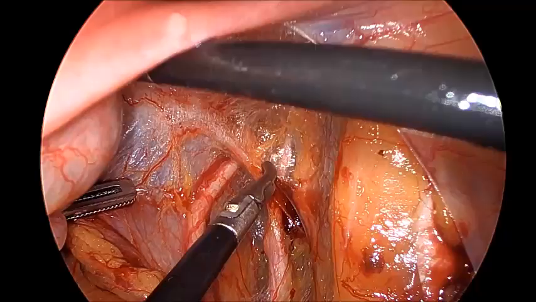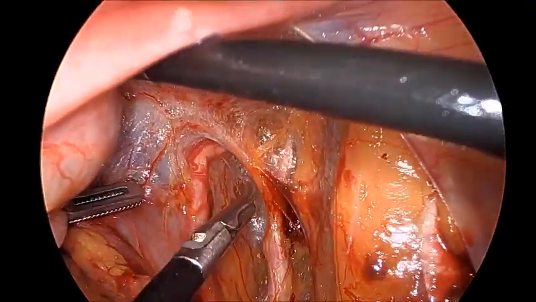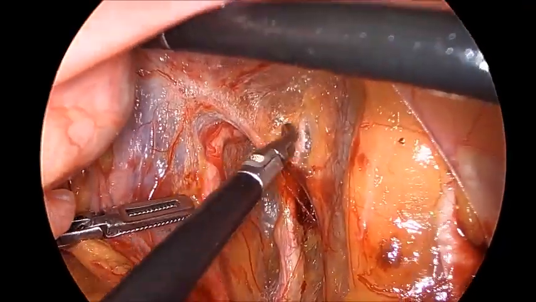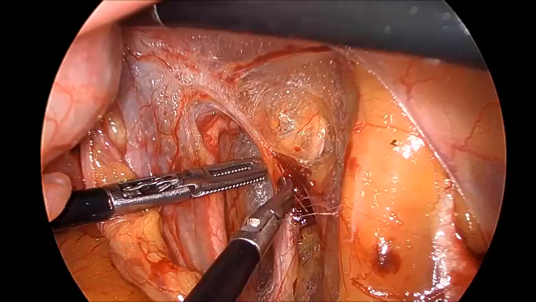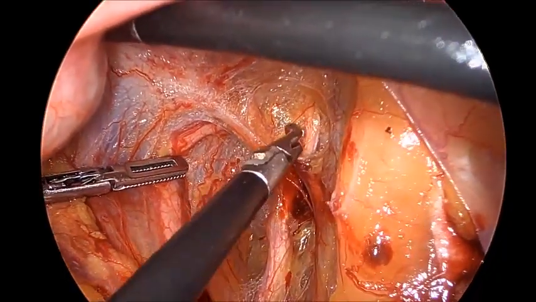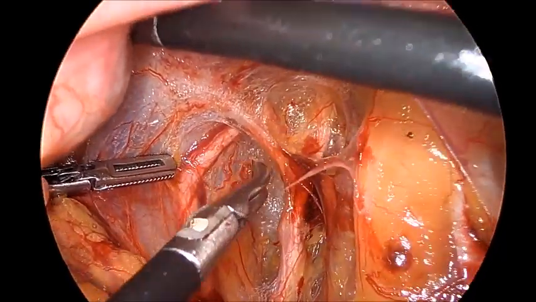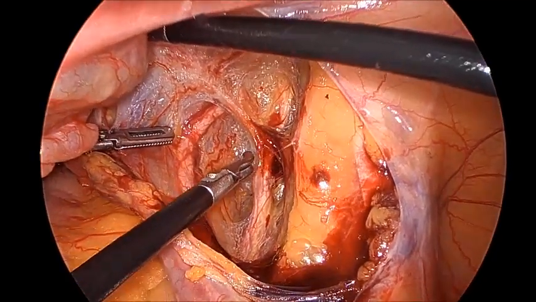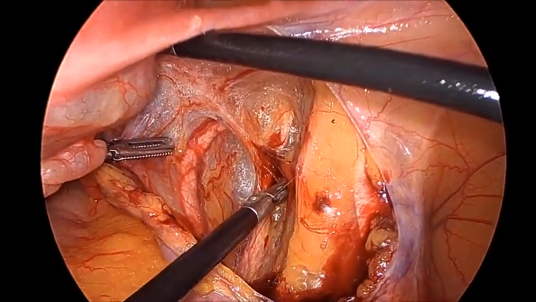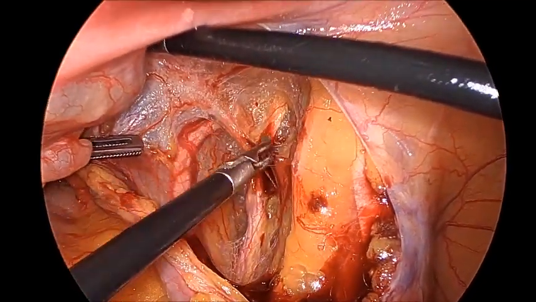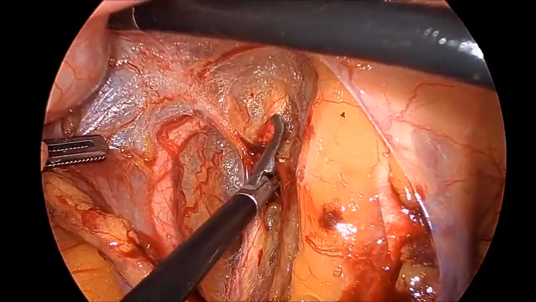Once we have identified it, try to free up the space so that we can coagulate the uterine artery at its origin. In a few obstetric emergencies, we might also have to coagulate the anterior division of the internal iliac artery as well.